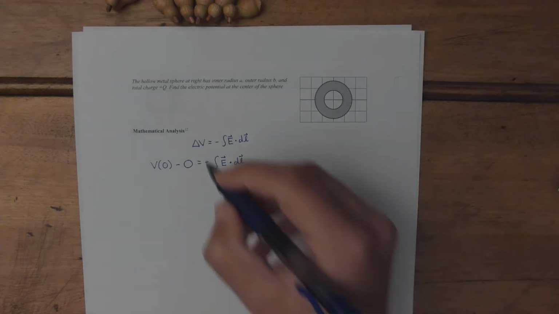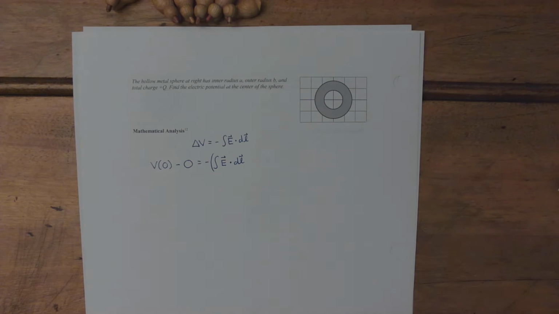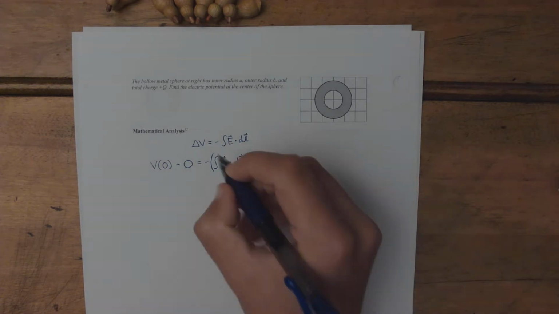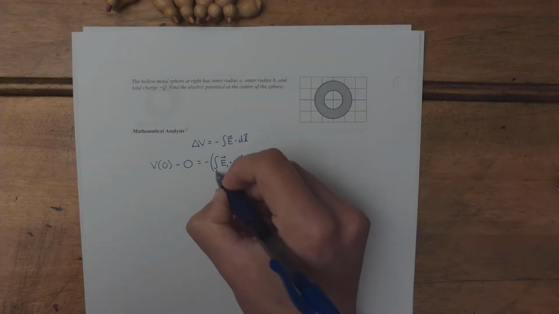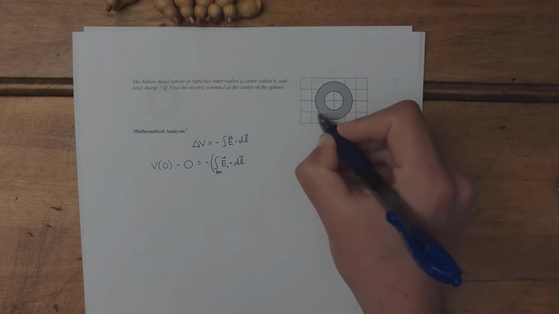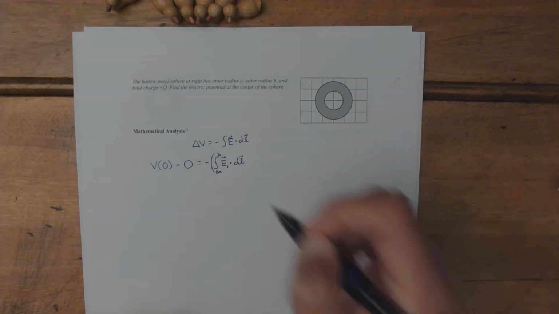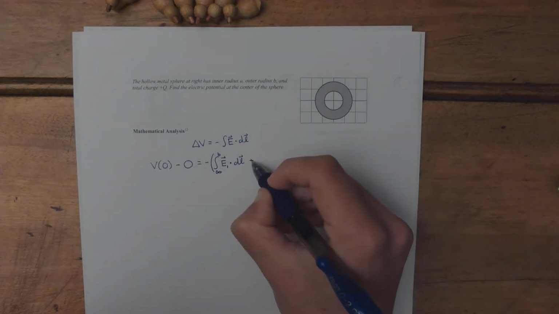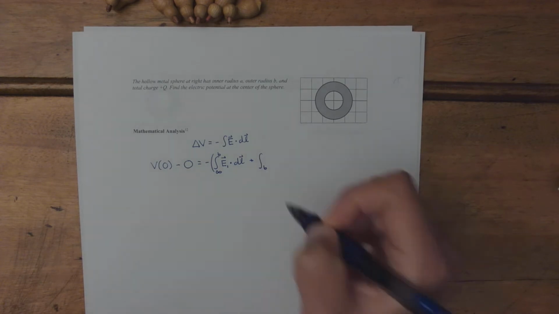So outside the sphere we have one electric field, so I'm going to call that electric field 1, so I can come in from infinity, go to point B, and then I have to stop at point B.